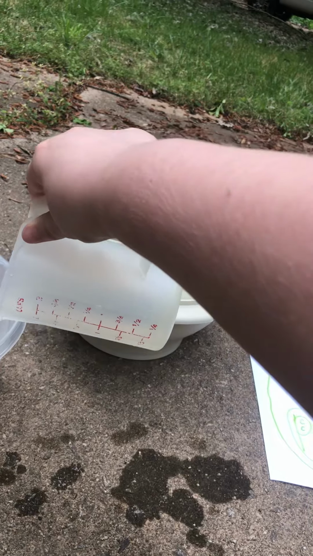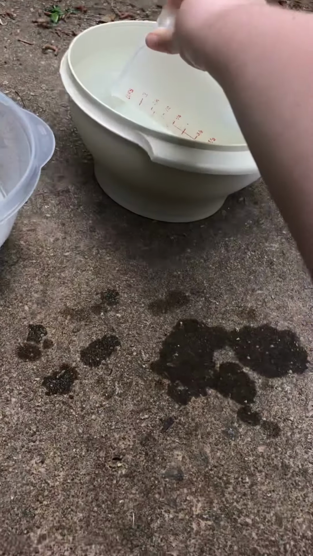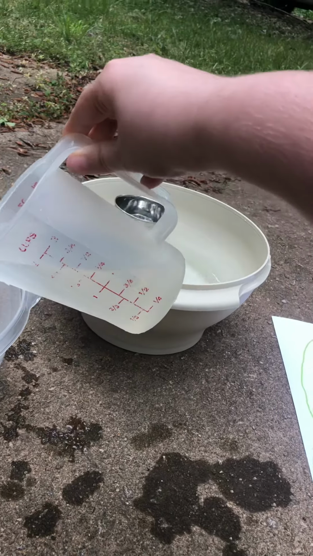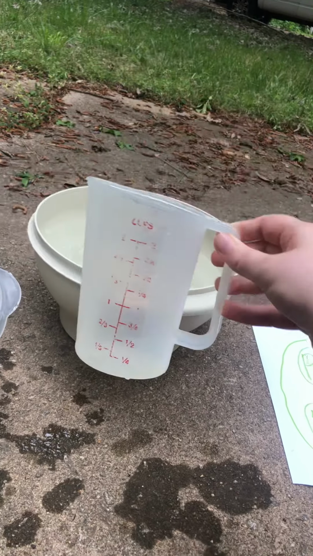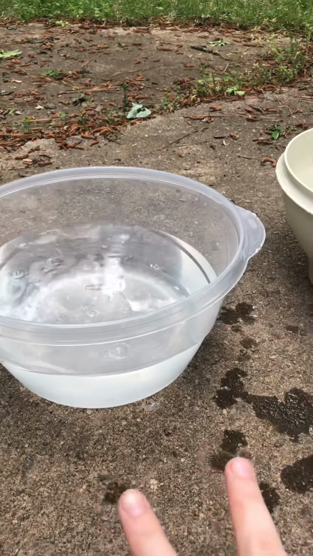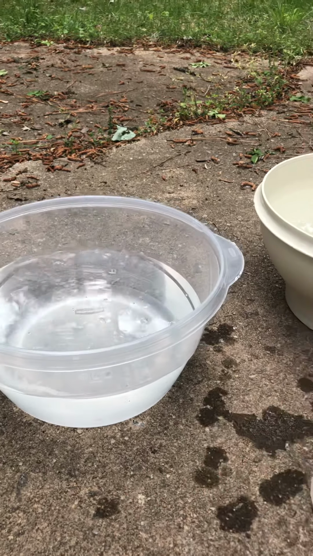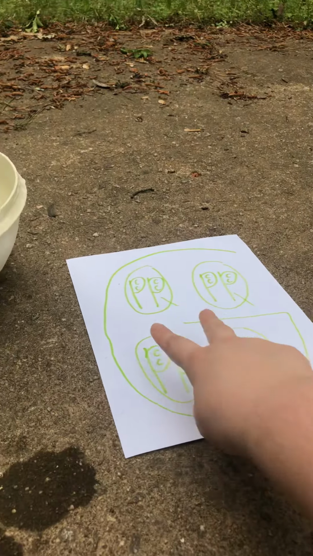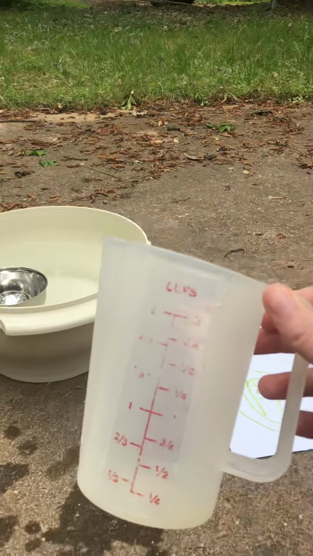Okay, we got 1, and we got 2. Alright, so this is 2 quarts. So then we need 2 more quarts to make the gallon. So you need 2 more of these.